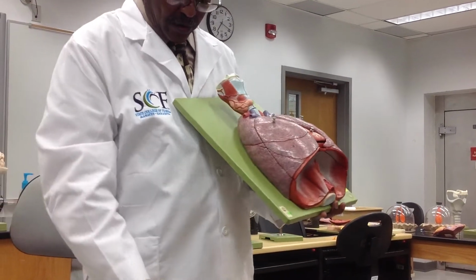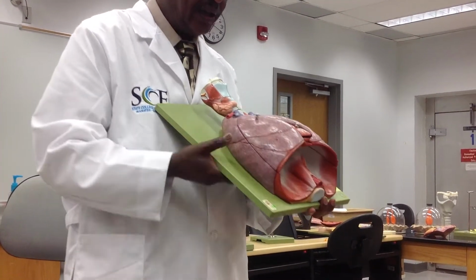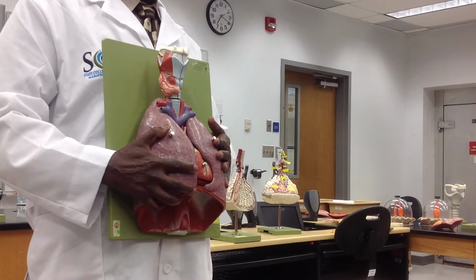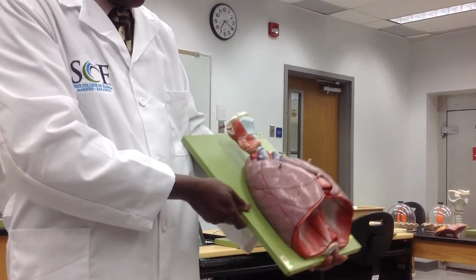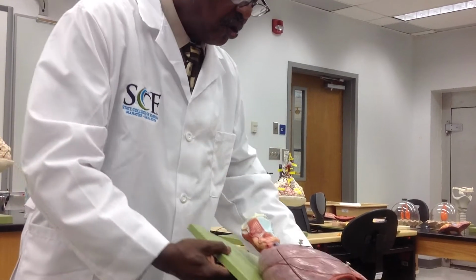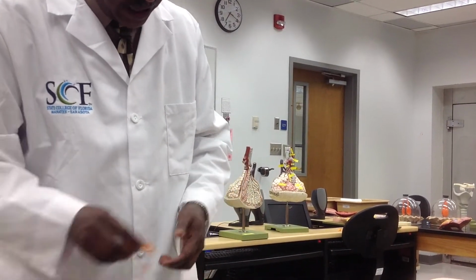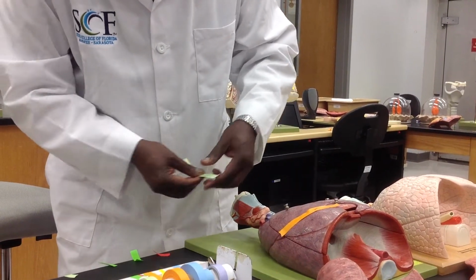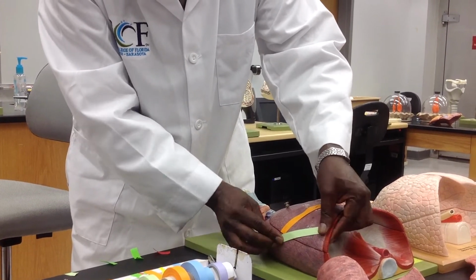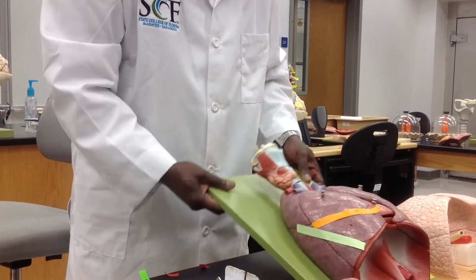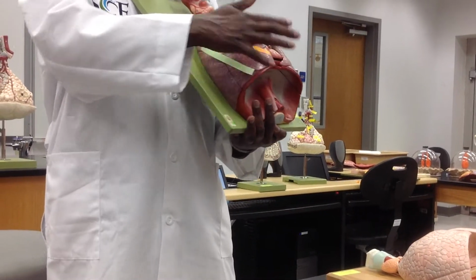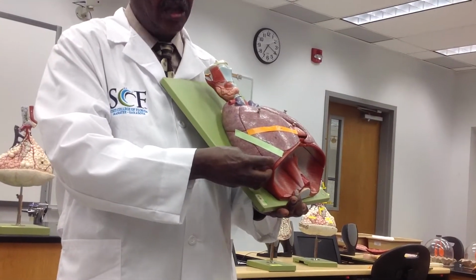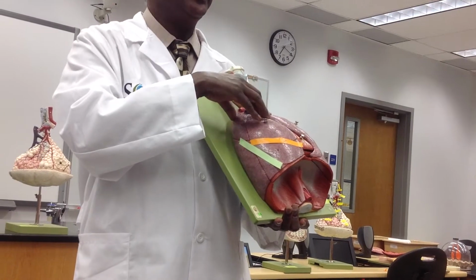Okay? Now, even when I'm holding this like that, right now you can see right away that this is the right lung, this is the left lung. The characteristics of the right lung is that it has two deep grooves that make what we call the horizontal fissure right here and the oblique fissure right here. Okay? This is the horizontal fissure, this is the oblique fissure, and these two fissures divide the right lung into inferior lobe, middle lobe, superior lobe.